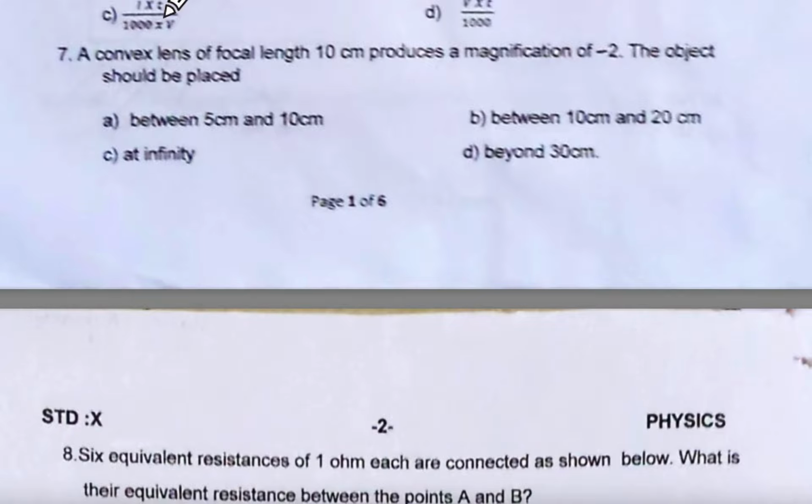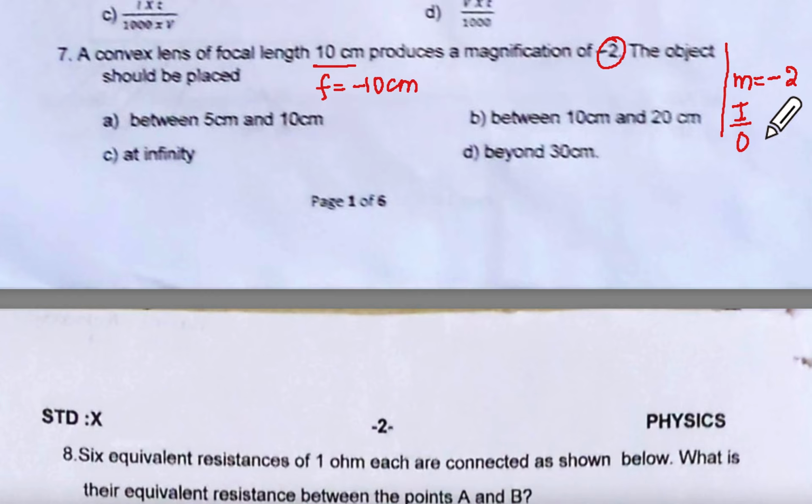Focal length, convex lens. So this is going to be focal length minus 10 centimeter, produces magnification of minus 2. The object should be placed... Now minus 2, never mind the calculations, your thinking step: magnification is going to be minus 2, but magnification is I upon O. Now I upon O, I is going to be negative because object distance is going to be positive.